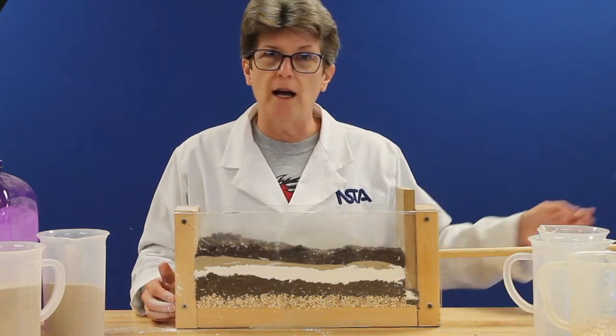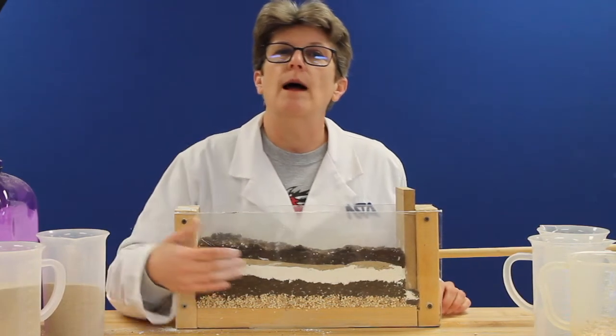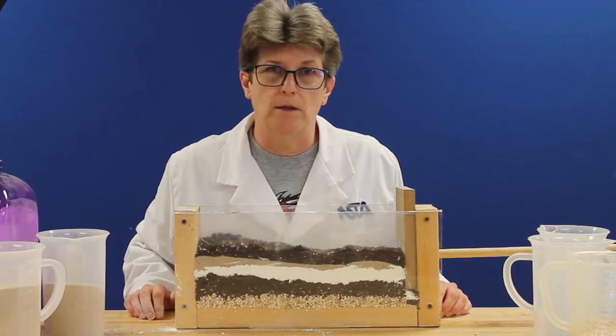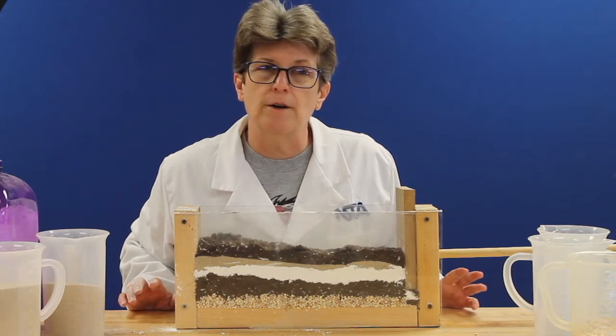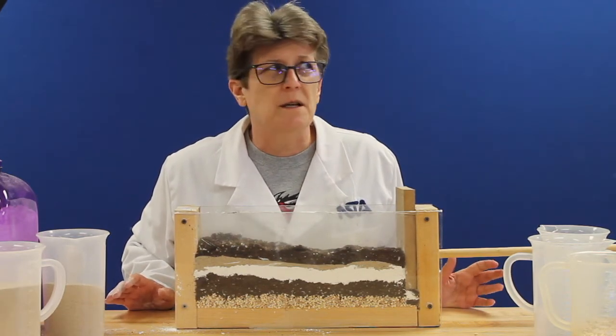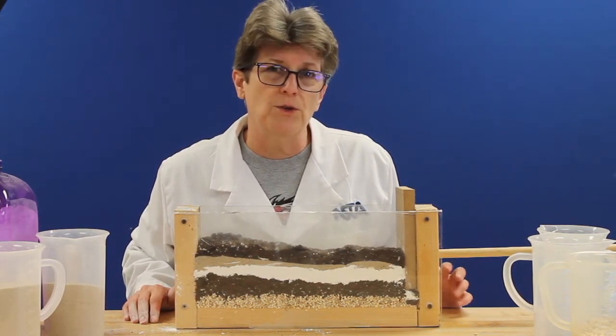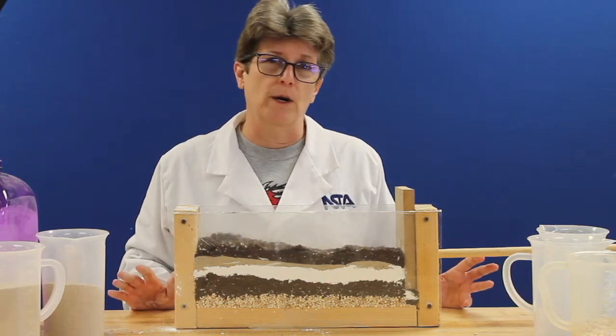I'm going to push on the rod here to move the plate. And what we're going to do is see what happens to these layers when pressure is applied to them. Now that pressure would be considered most likely an earthquake, or in some instances a volcano, but in the instance of what we're doing right now, we're going to consider it being an earthquake.